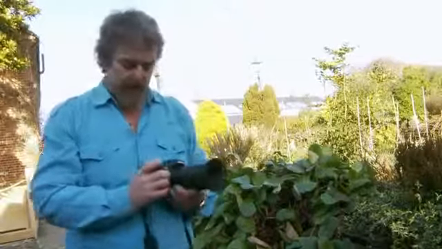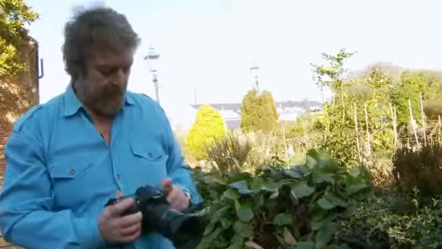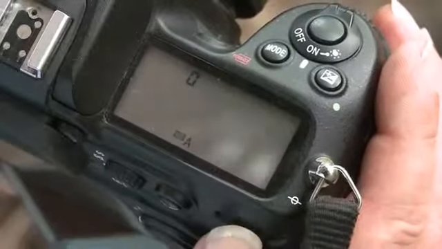Now I know some of you are going, but I've got auto white balance, Mike, why on earth would I want to give myself extra work? Now when you set auto white balance, I press the button and I spin it around to auto, the big A.